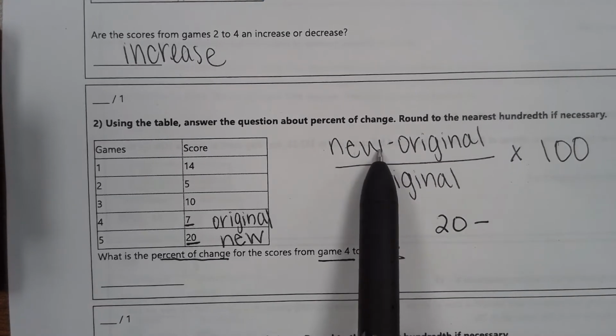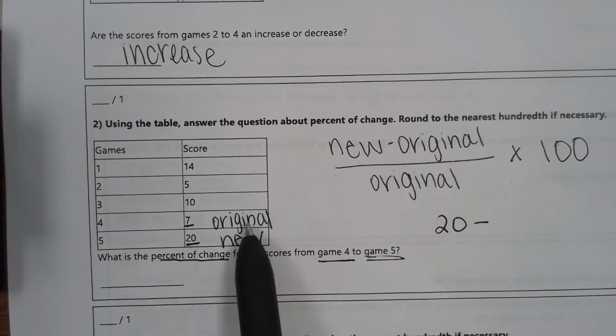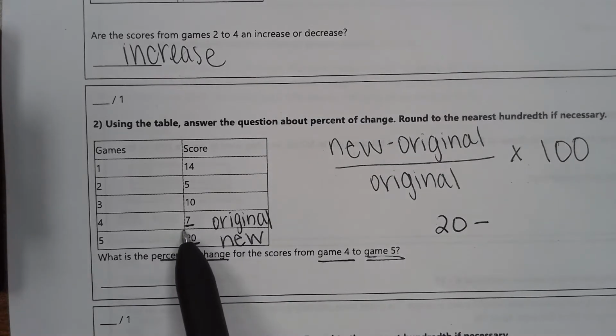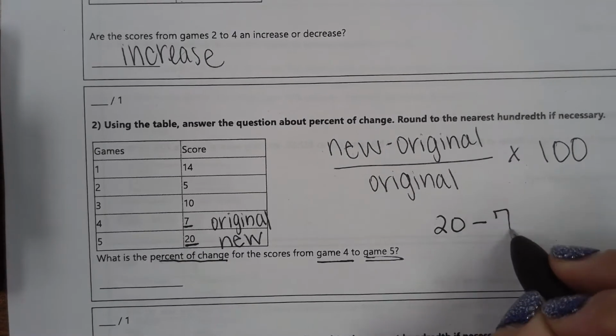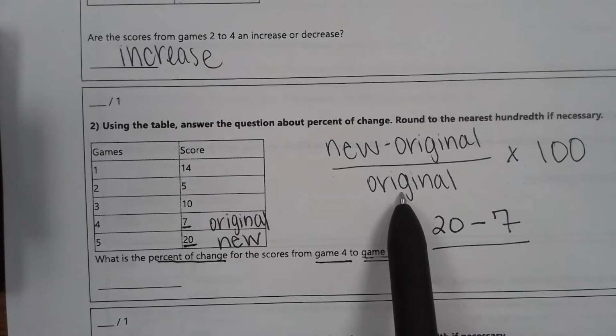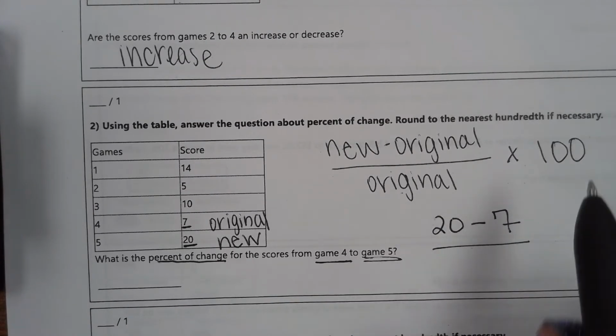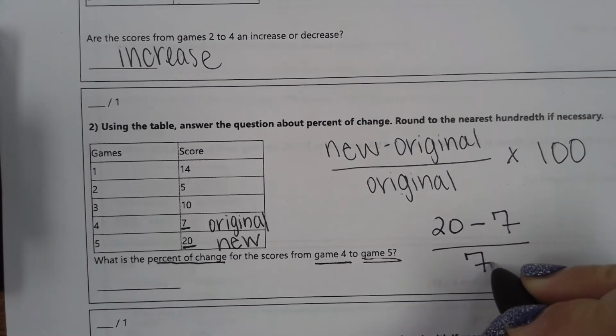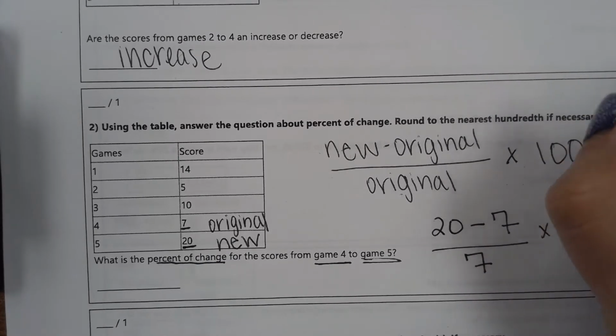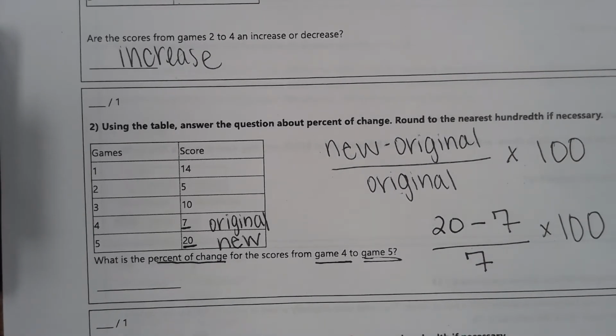Then it's subtracted by the original. So our original was 7. So I'm going to plug in 7 for the original. And then it's going to be over the original again. So the original was 7. And then I'm going to multiply that times 100 to change it into a percent.